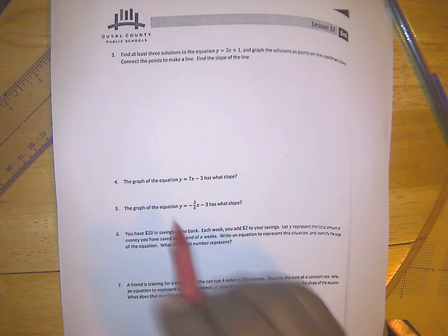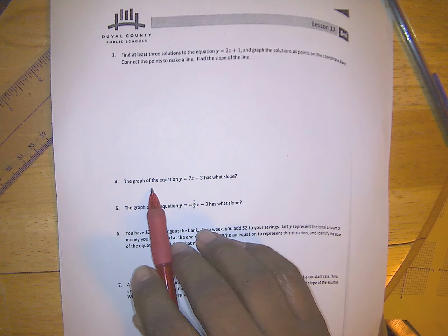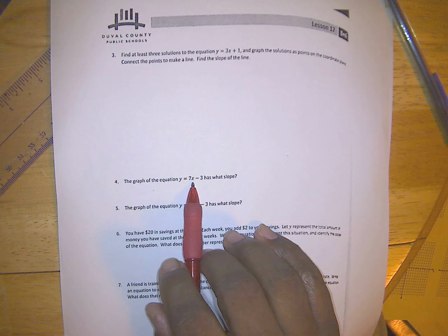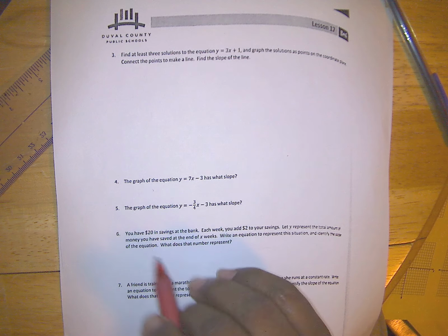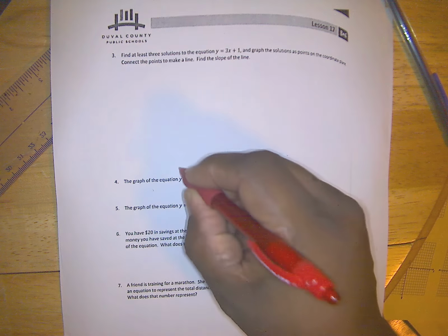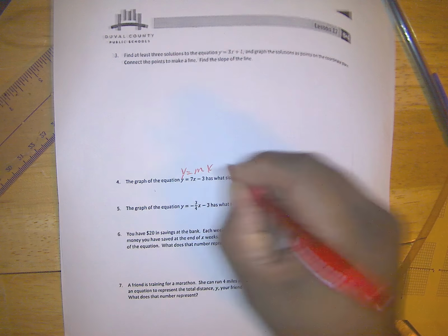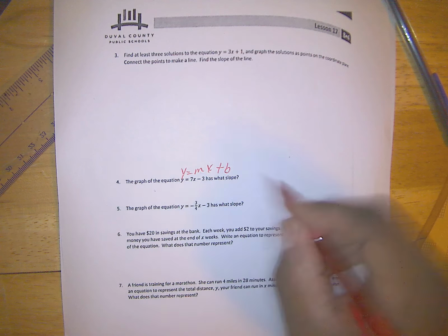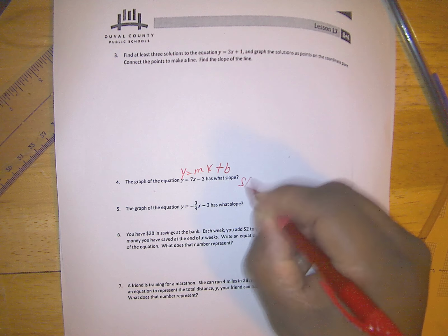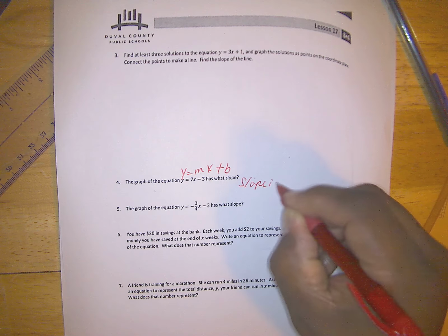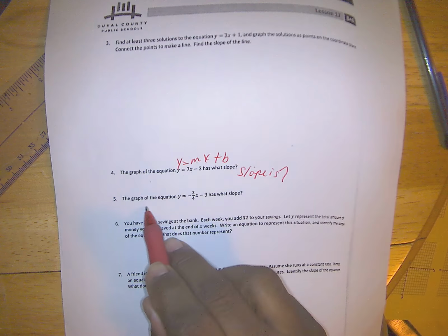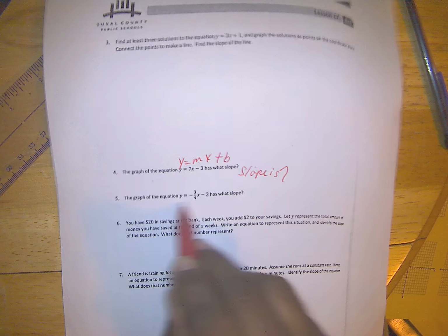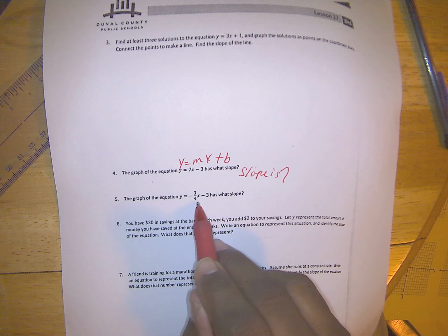Now, some of the classwork stuff was even easier. I'm going to start with the stuff that asks us to be sure to understand. It says the graph of y equals 7x minus 3 has what for a slope? Remember, if it's in y equals mx plus b format, slope intercept, the slope is the number in front of x. So you would simply say the slope is 7.